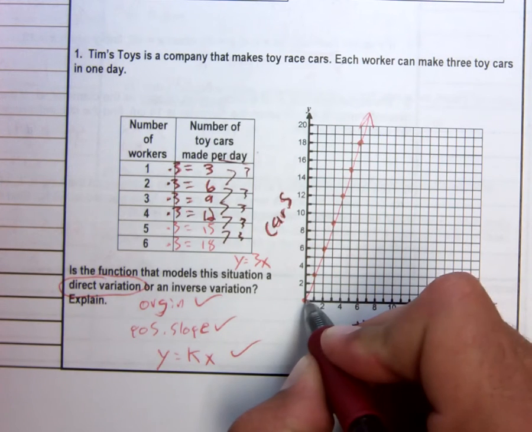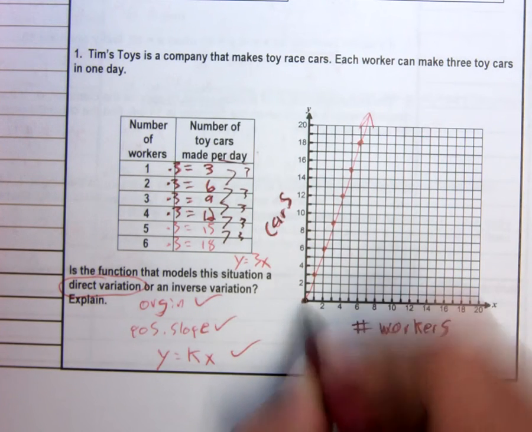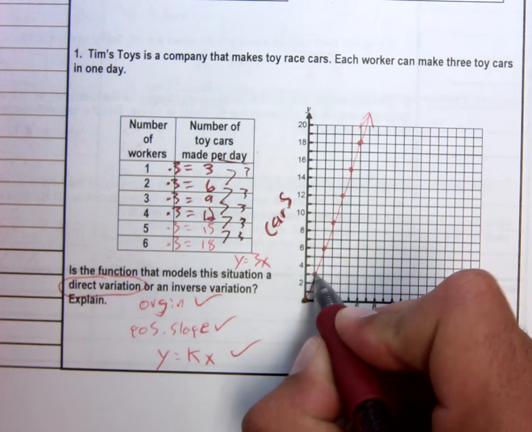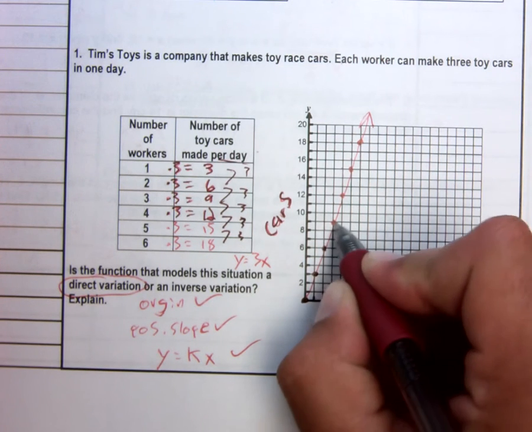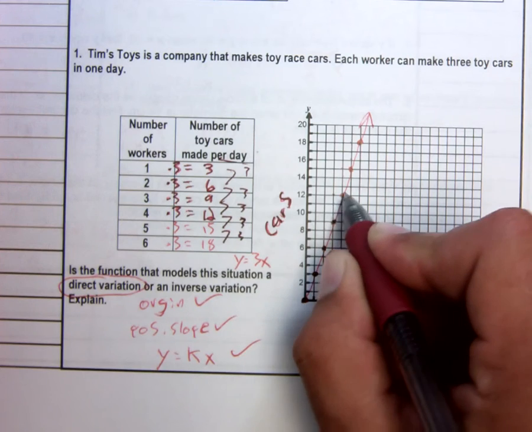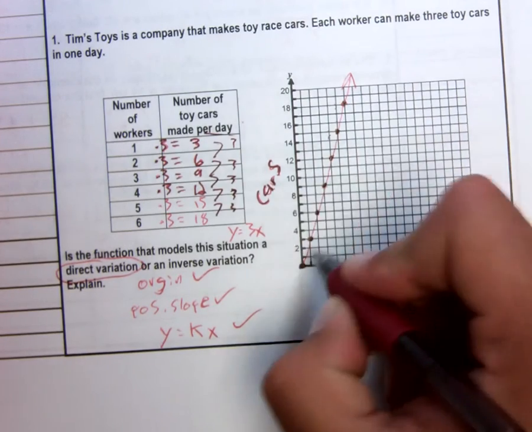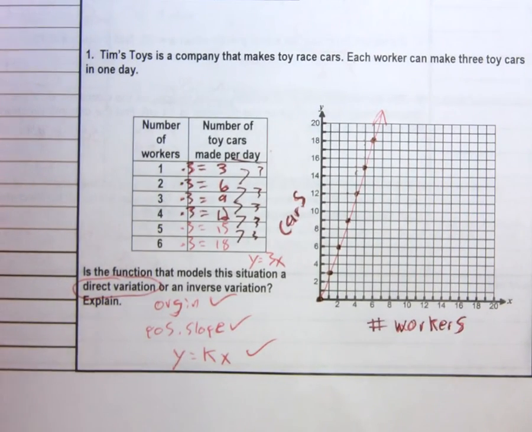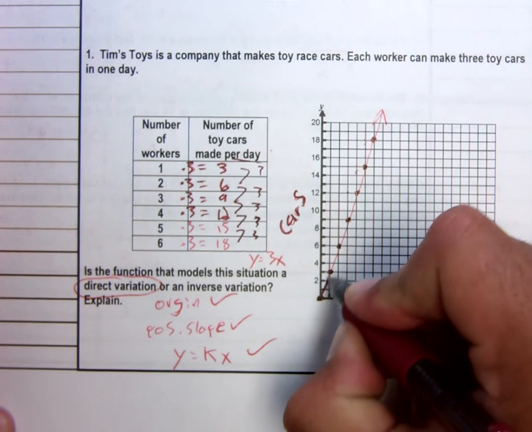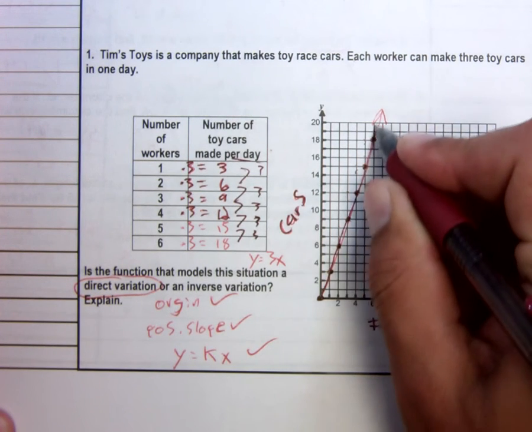So let's graph these points. If there were 0 workers, there would be 0 cars. 1 worker, there's 3 cars. 2 workers, there's 6 cars. 3 workers, 9. It's going up 3 and over 1, up 3 and over 1, up 3 and over 1. This is linear. If we graph that, it goes through the origin, has a positive slope.